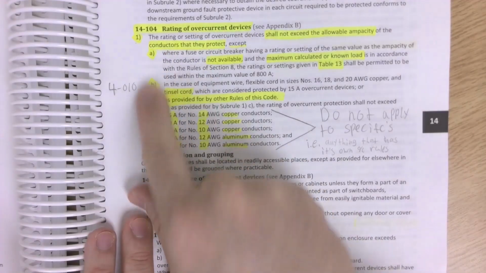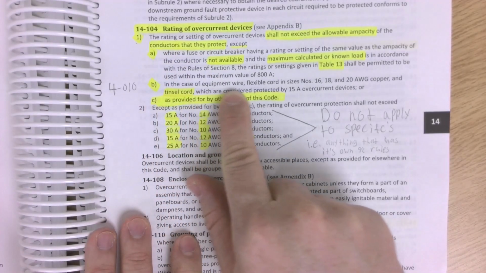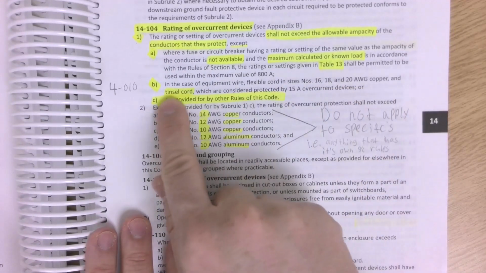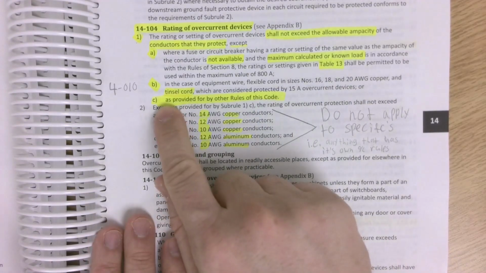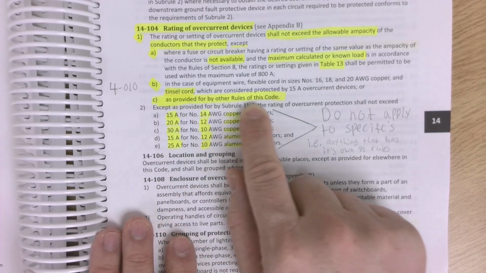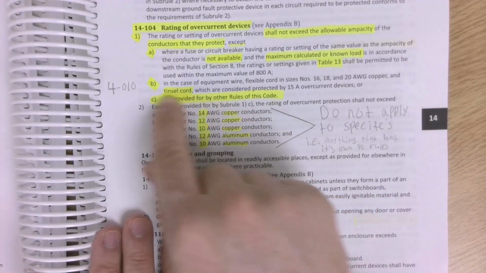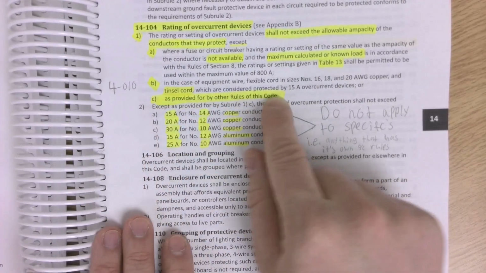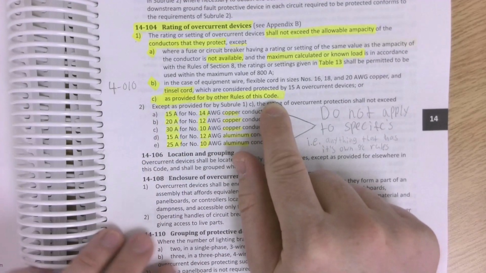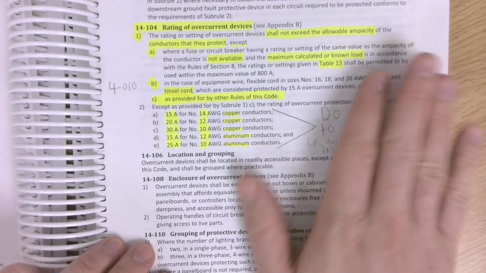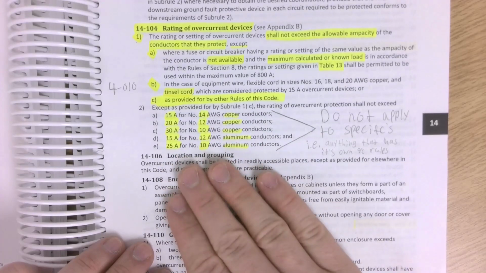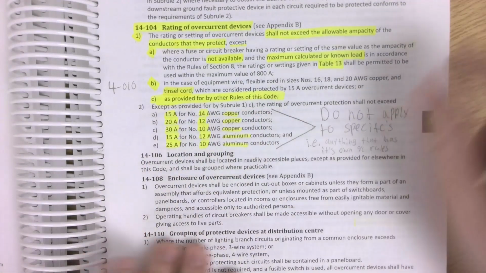Just to go back here for a second, B is talking about equipment, wire, and flexible cord. We don't care that much. We're not dealing with that. And then C is as provided for by other rules of this code. So that's talking about the specific sections. Other specific sections of the code may say something different about overcurrent devices, but we're in a general section, so we're going to deal with general rules. And then we're going to talk about subrule 2 in a little bit.